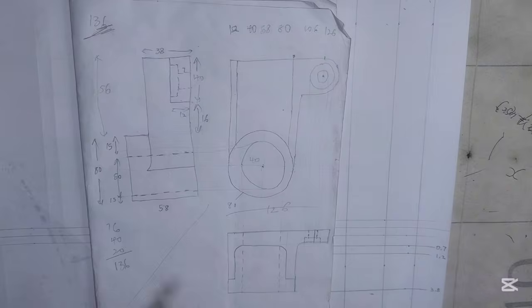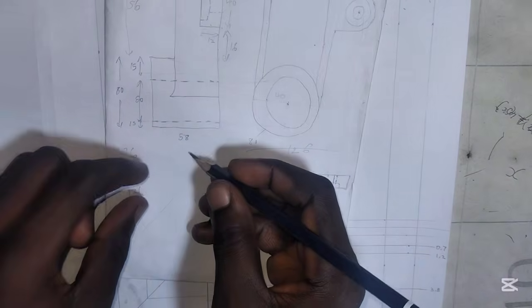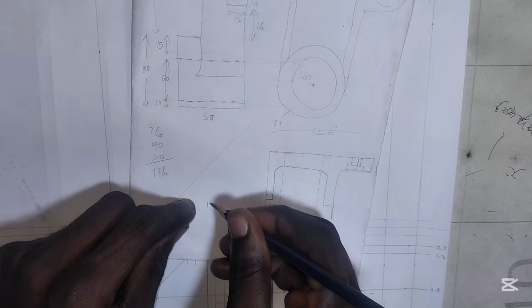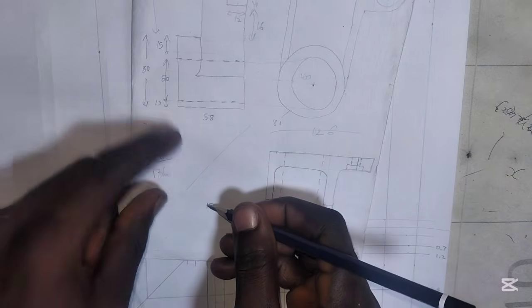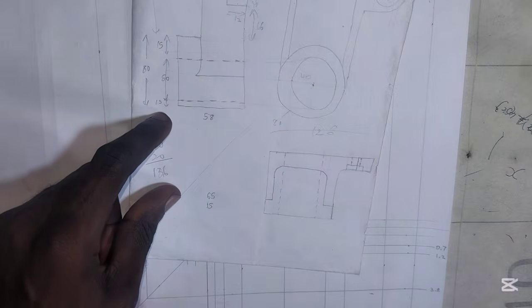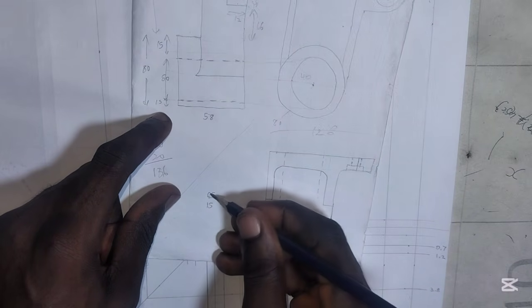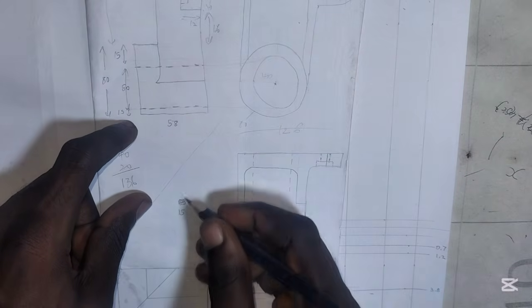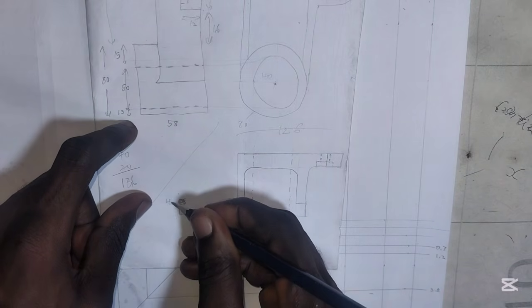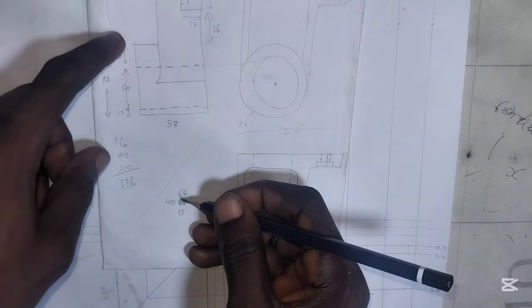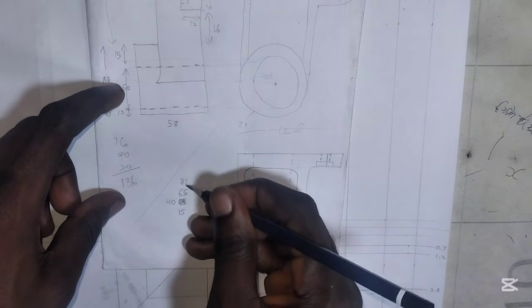So now, what dimension am I taking from down? If I start from down, I'm starting with 15. If I add 50 to 15, that's 65. But before I get 65, let me get the midpoint, right? The midpoint here will be 40. So 15, 40, now 65. If I add 15 to 65, that will give me 80.